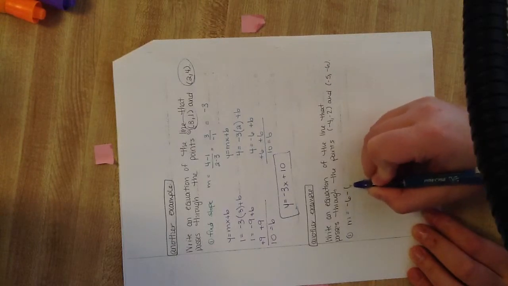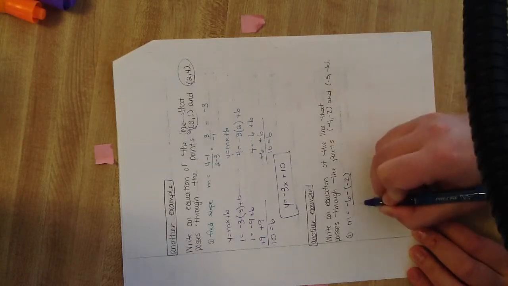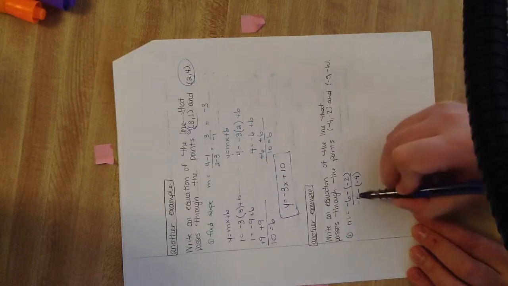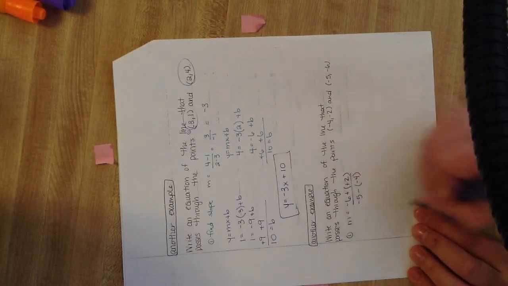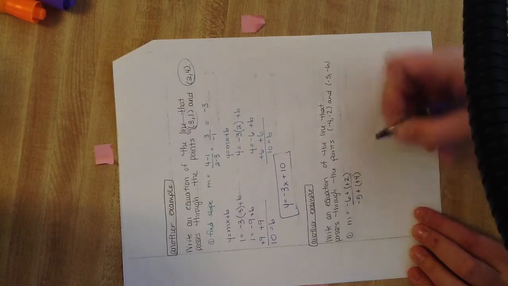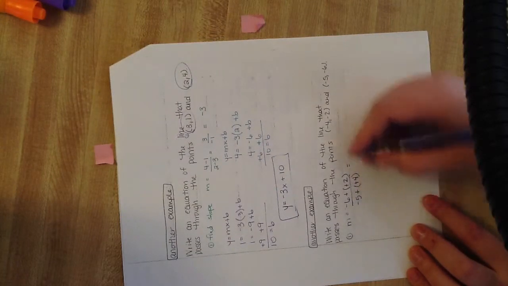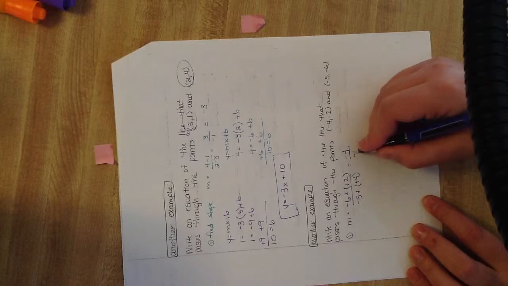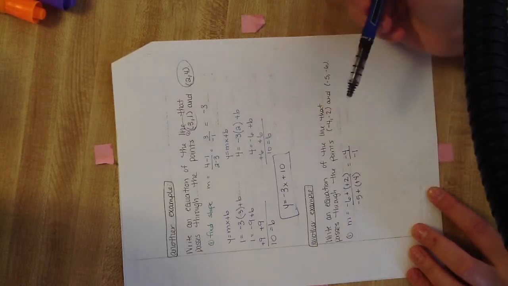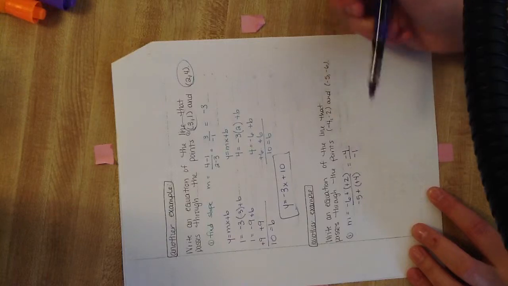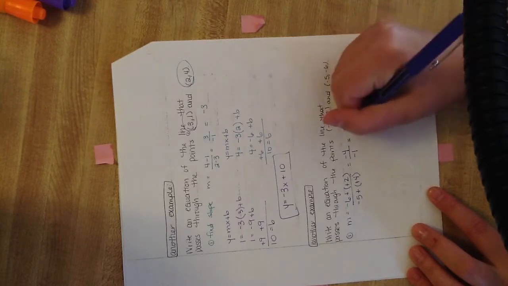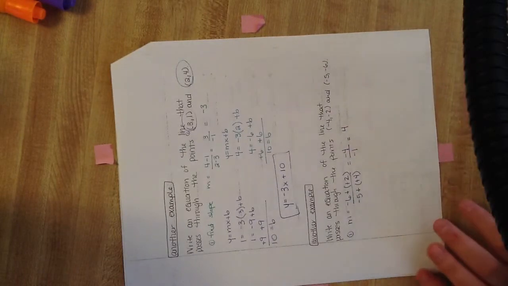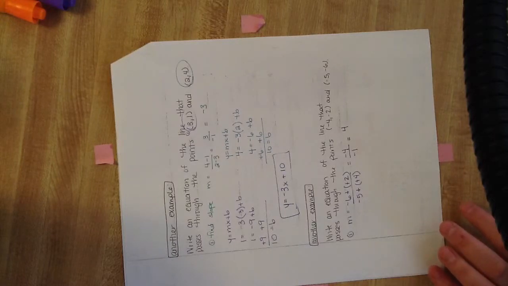Negative 6 minus a negative 2 over negative 5 minus a negative 4. Remember that subtracting a negative is the same thing as adding a positive. Same thing in the denominator. So negative 6 plus 2 gives me negative 4 over negative 5 plus 4 gives me negative 1. Now, a negative divided by a negative gives me a positive, and 4 divided by 1 just gives me 4. So I'm going to get positive 4 for my slope. Okay? Second thing I have to do, find my y-intercept.